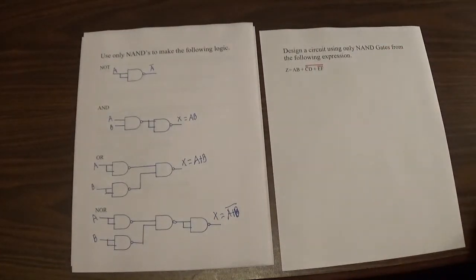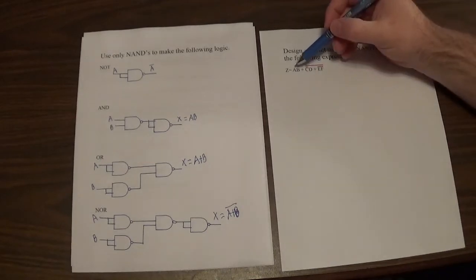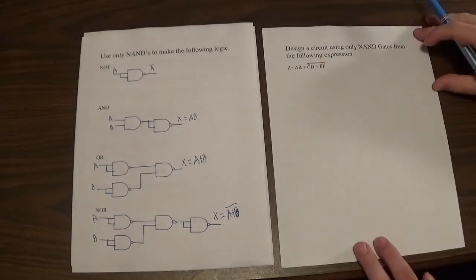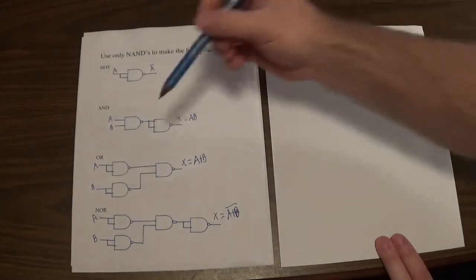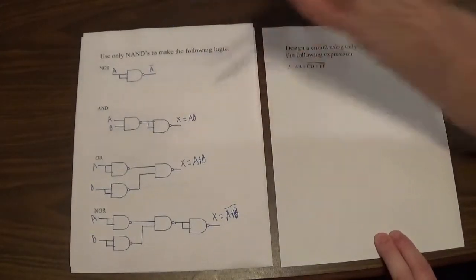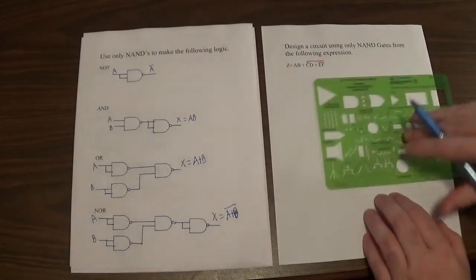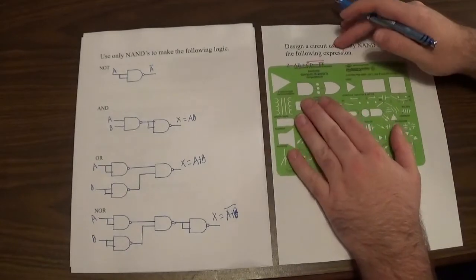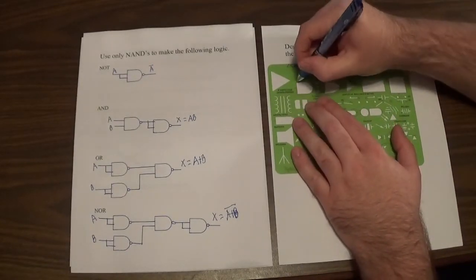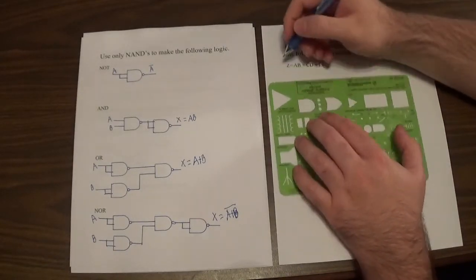So I have an example of a combination circuit here that I'm going to use with all NAND gates. All right, so first I have A and B ANDed together. So to get an AND, I just take a NAND and invert the output. Okay, so I'm going to draw a NAND here.